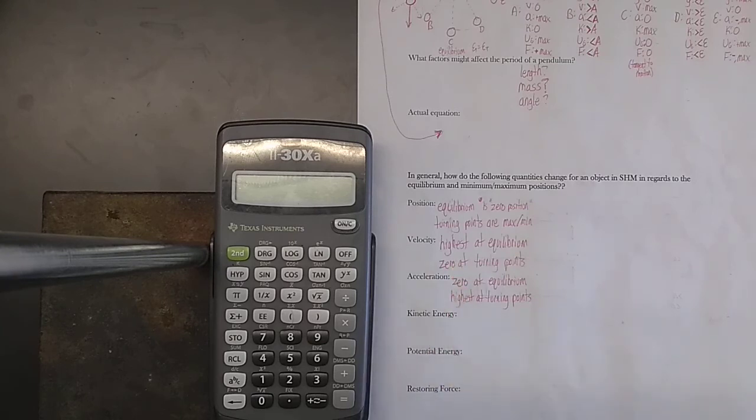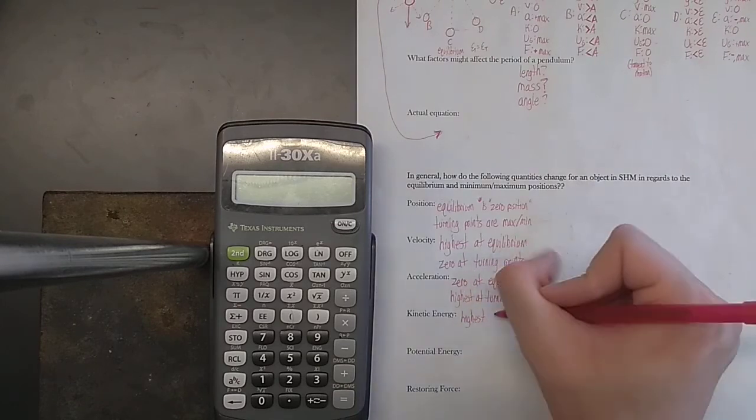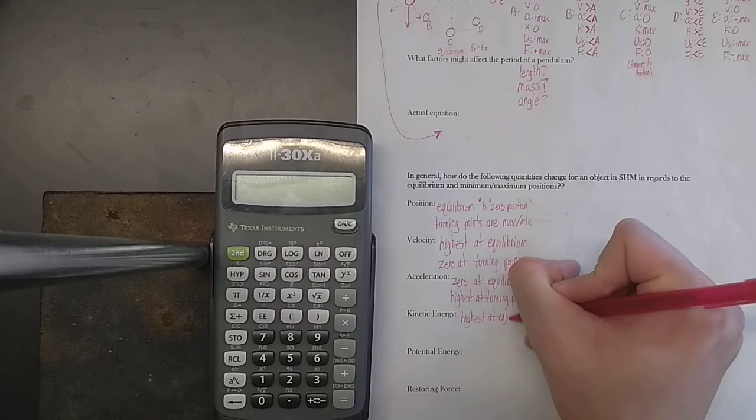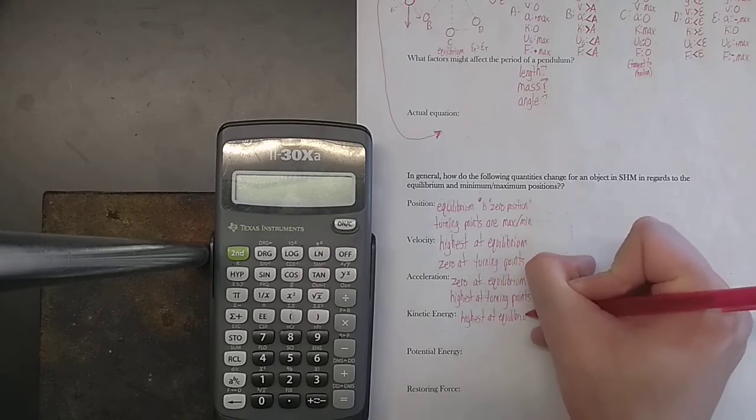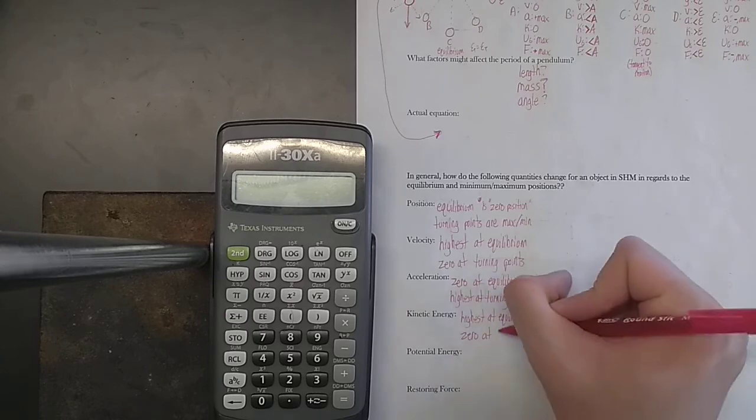Kinetic energy. Kinetic energy, since it's 1/2 mv squared, goes right along with velocity. This is going to be highest at equilibrium because the object is moving the fastest there. And it's going to be 0 at the turning points because the object isn't moving.